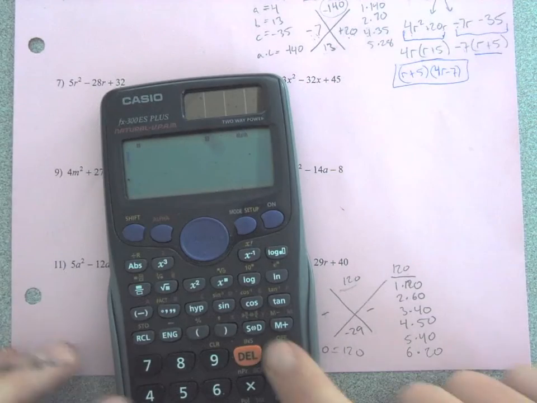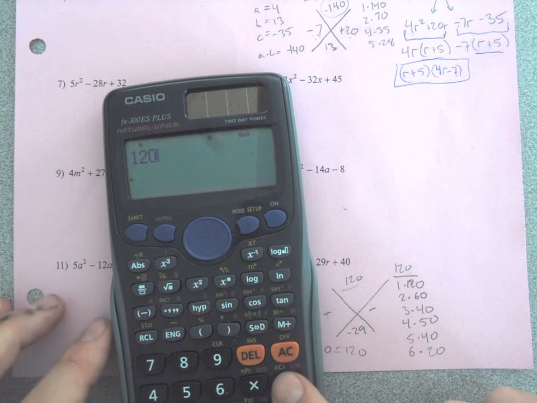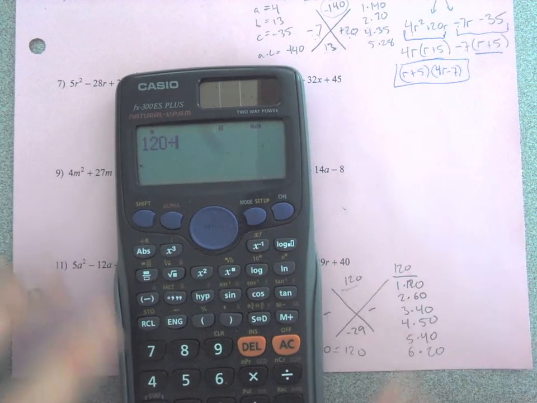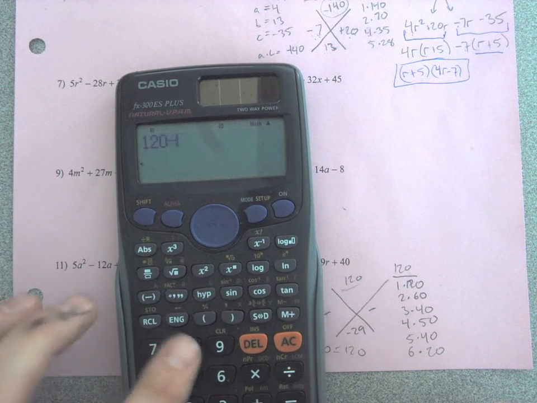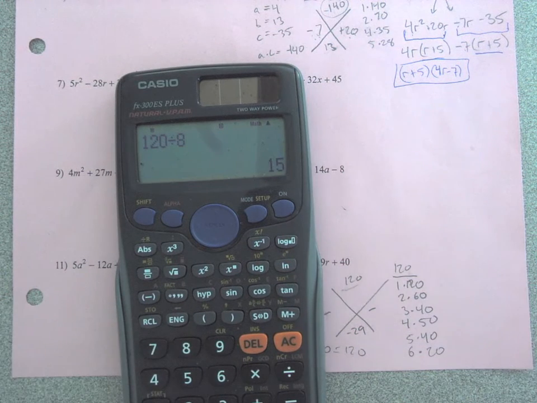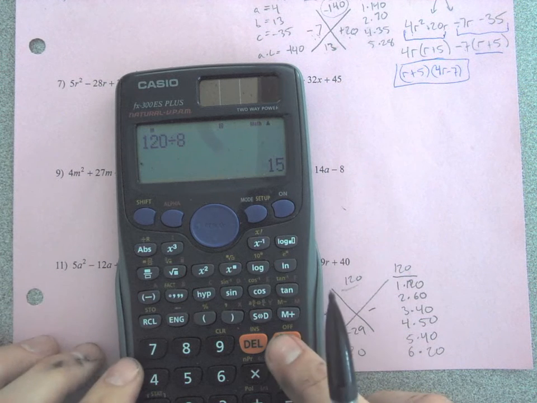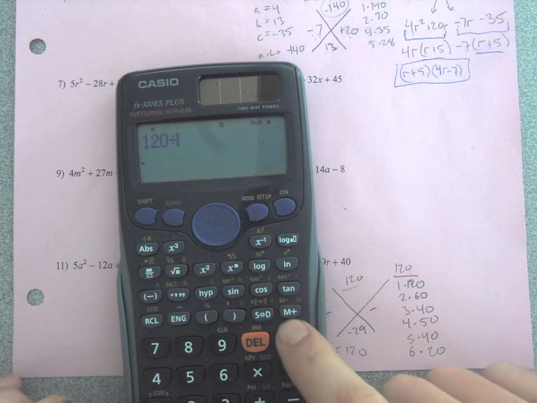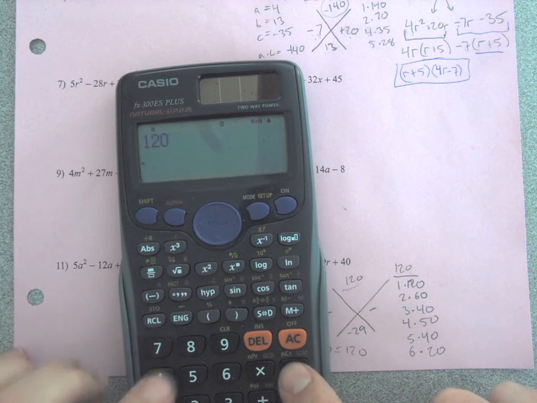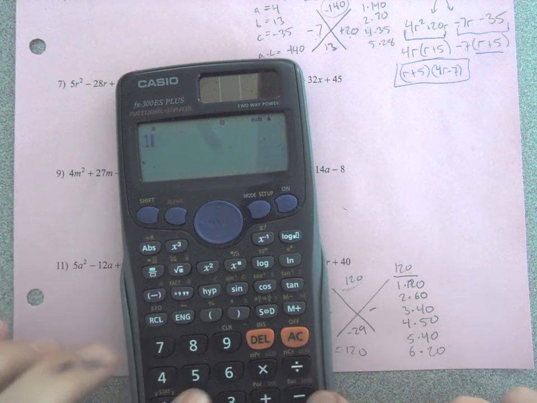Okay, so let's do 120 divided by 7 would be the next one. I don't think that works. Okay, yeah, it's a fraction. Okay, 120 divided by 8. Okay, so it's 8 and 15. Those don't give me a 29. What about 120 divided by 9? Nope. Okay, 120 divided by 10.